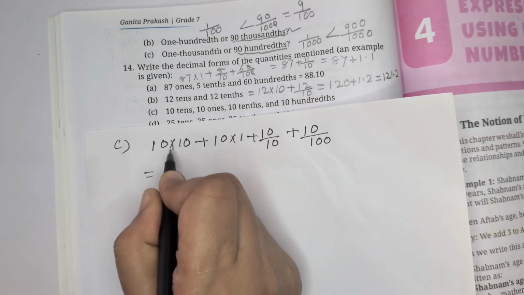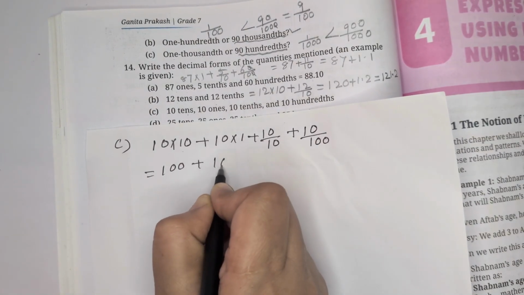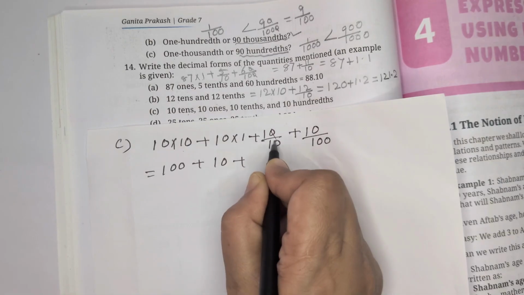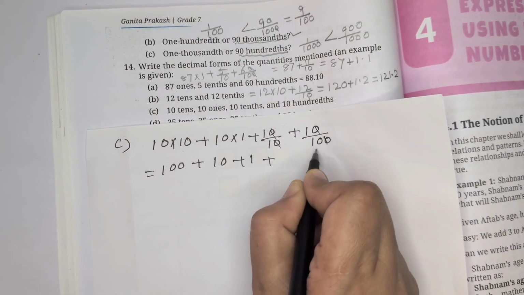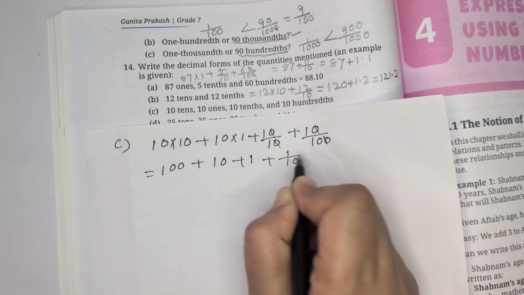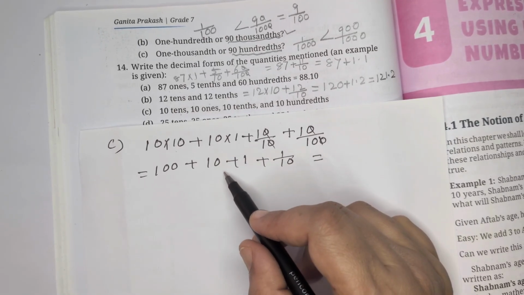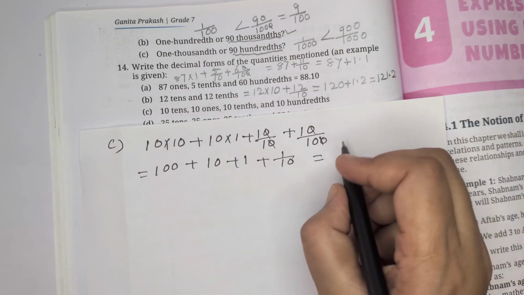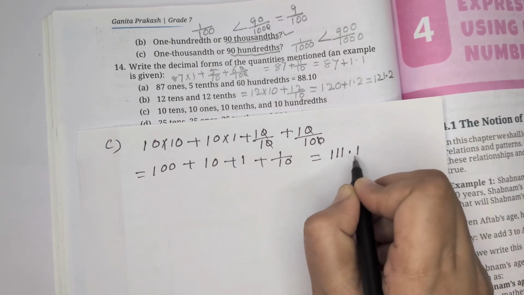Now 10 into 10 is 100, plus 10 into 1 is 10, plus 10 by 10 is 1, plus 10 by 100 is 1 by 10. That is equal to 100 plus 10, 110, plus 1, 111.1.